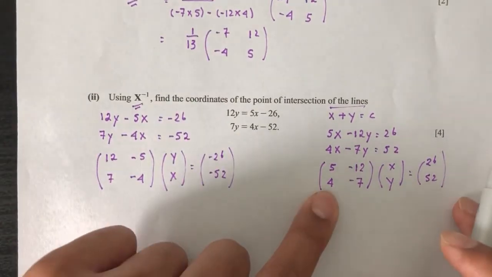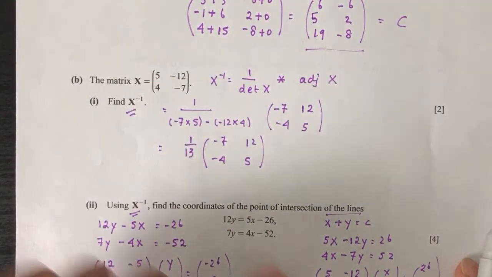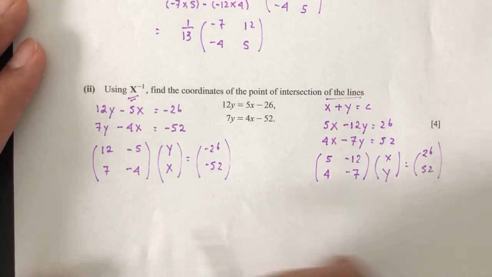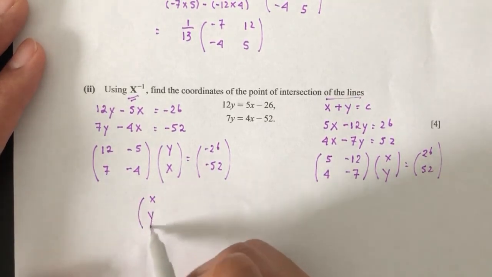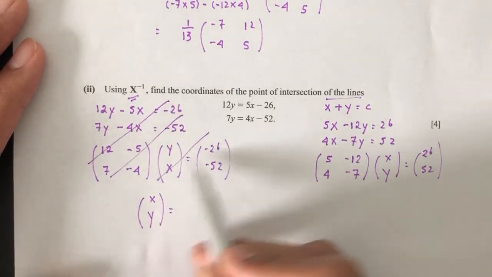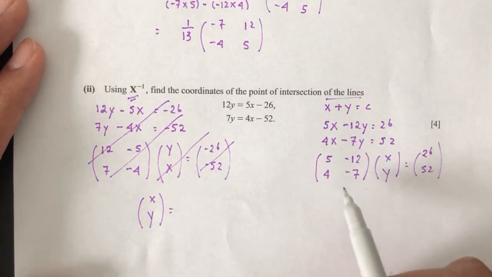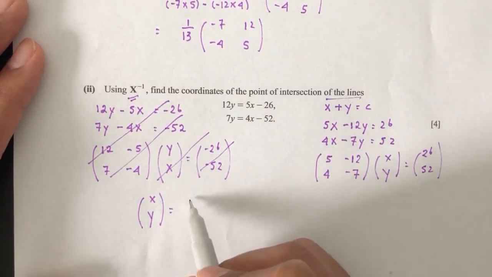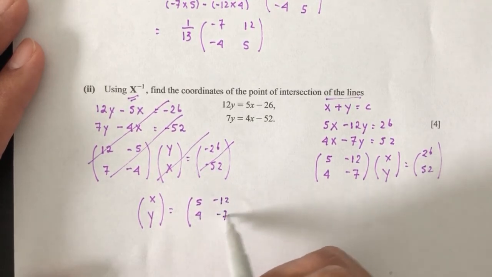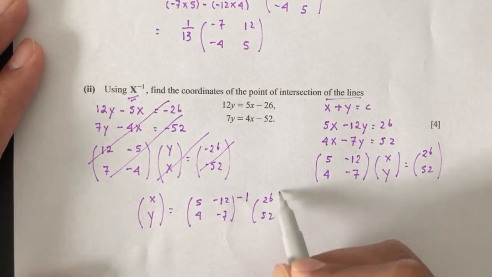Okay, so here we have the same as this. This is your matrix X. So now you want to find the value of x and y. So x and y become, we don't need this one because it is not in the right form, so we have to use this form. So x and y become, we have to send this over here. It becomes 5, 4, minus 12, minus 7 inverse, 26 and 52.